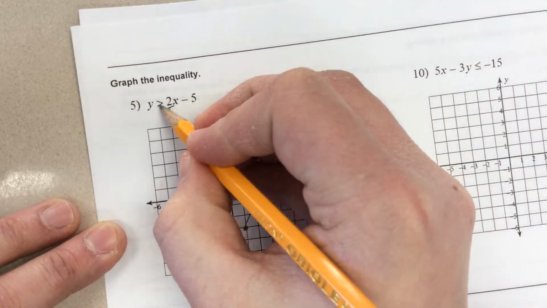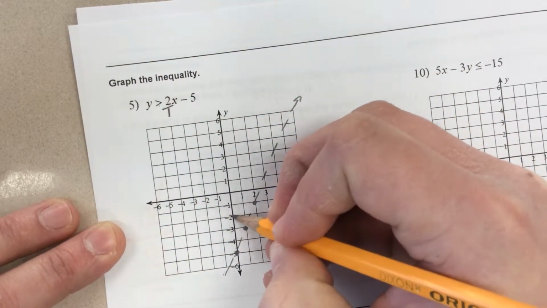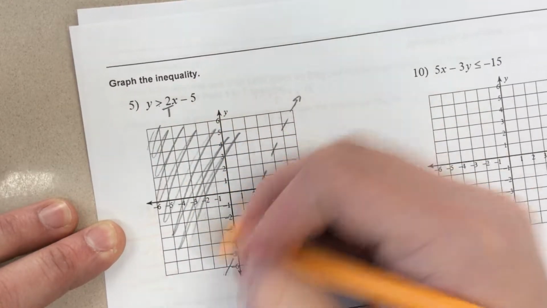And again, because it's greater than, if we look at one part of our graph and look greater, that means we're going to color above.